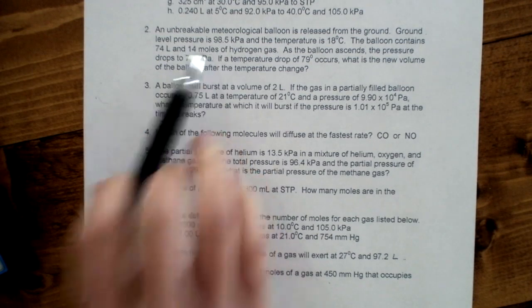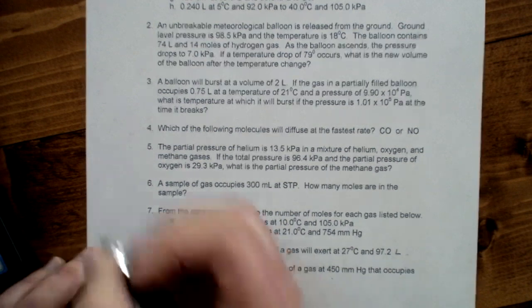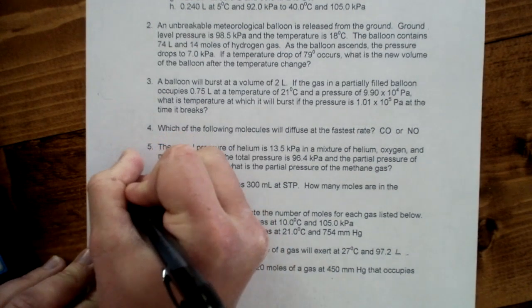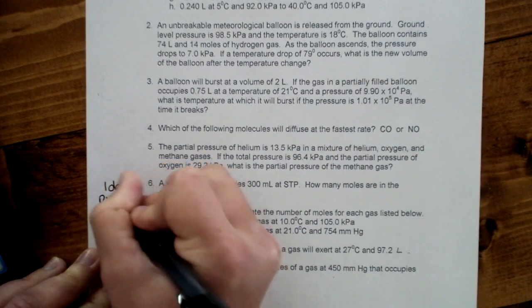But if you're ever given a problem where you're only given one set of conditions, and the amount of gas is mentioned in the problem, then you're going to need to use the ideal gas law. So that is PV equals nRT.